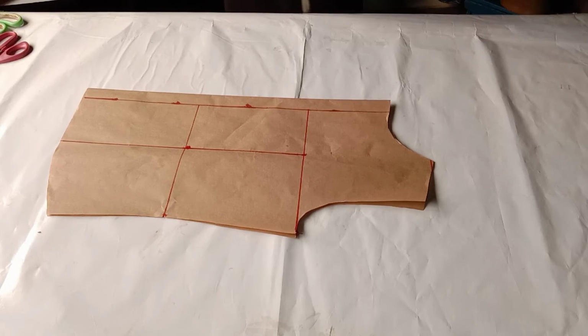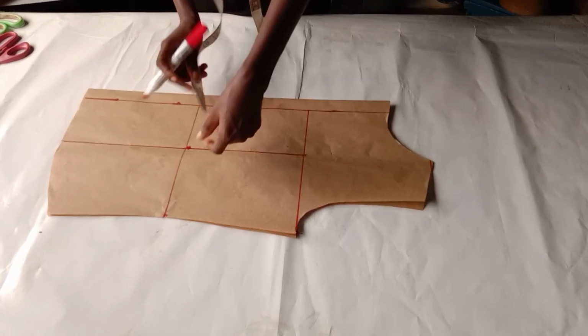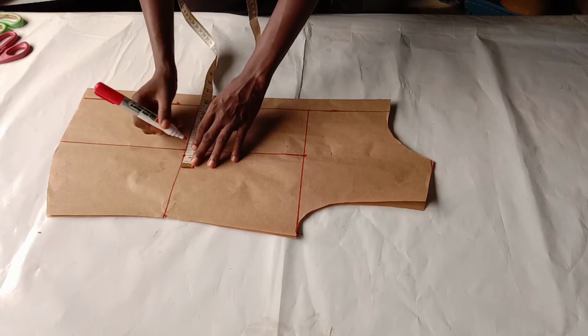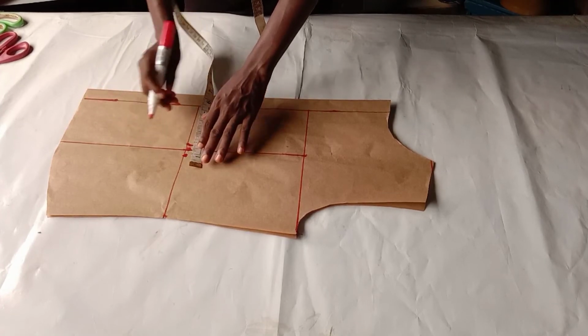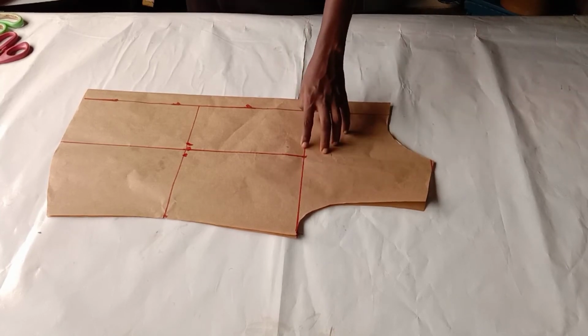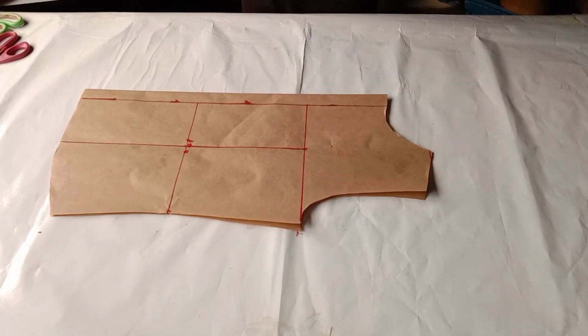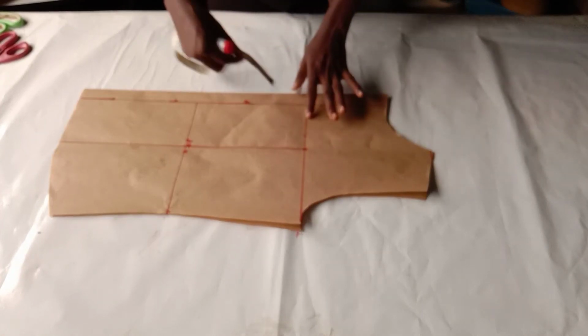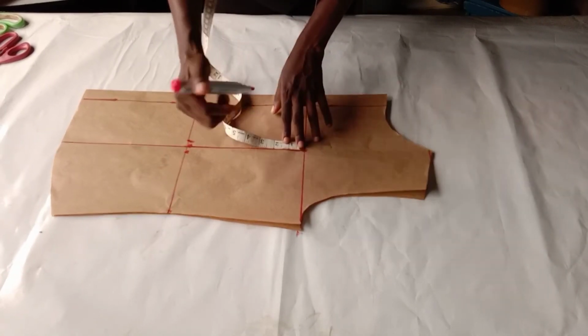Now, I will also take in 1/2 inch on both sides for the waist dart. And on the chest line, our dart will start from 1 inch. Can you see it?